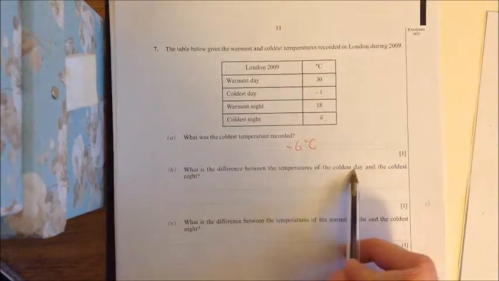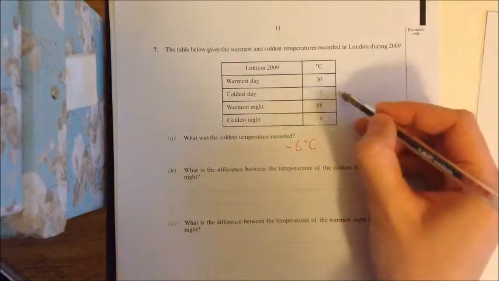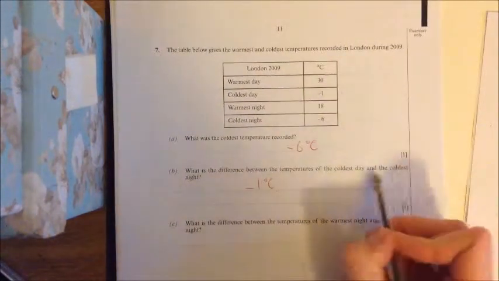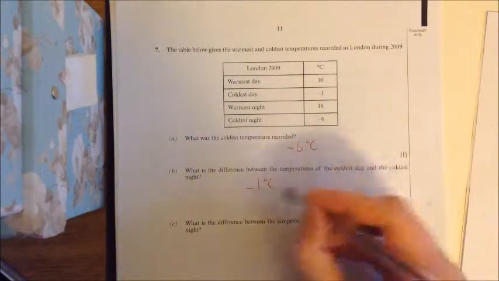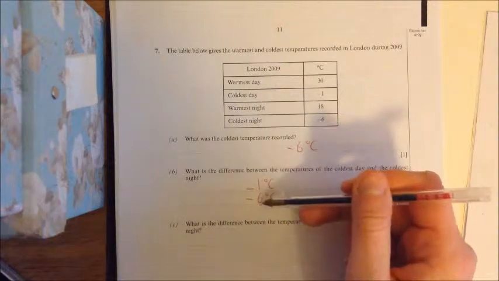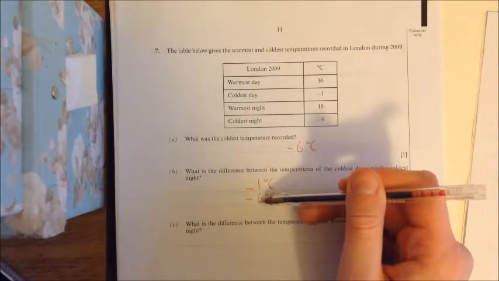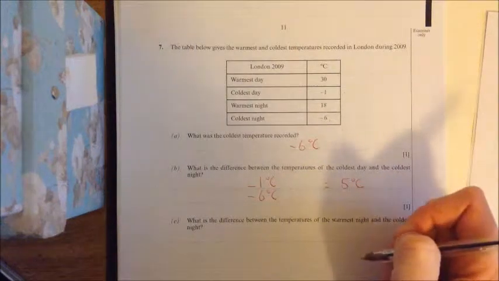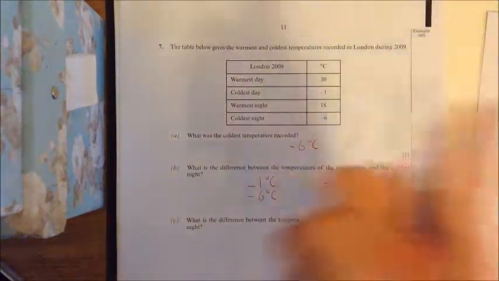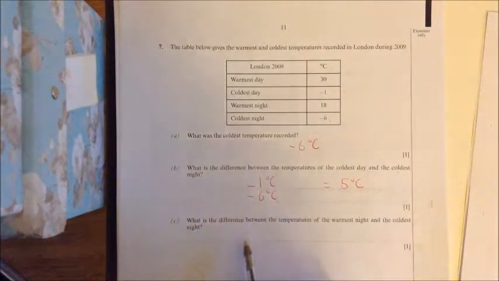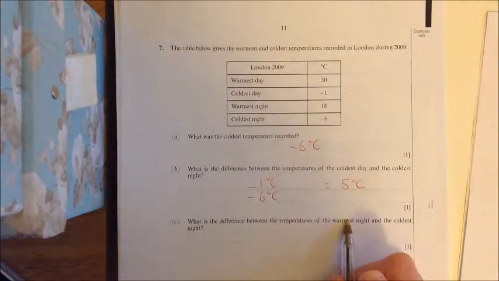What was the difference between the coldest day and the coldest night? So the coldest day was -1 degrees. The coldest night was -6 degrees. So we count down. How many do we count down from -1 to -6? We count down 5 degrees. -1 goes to -2, -3, -4, -5, -6. That's 5 degrees.